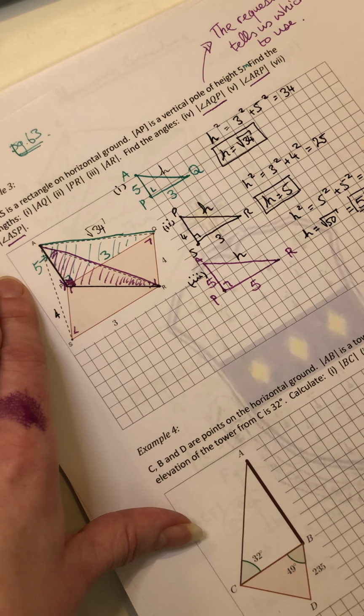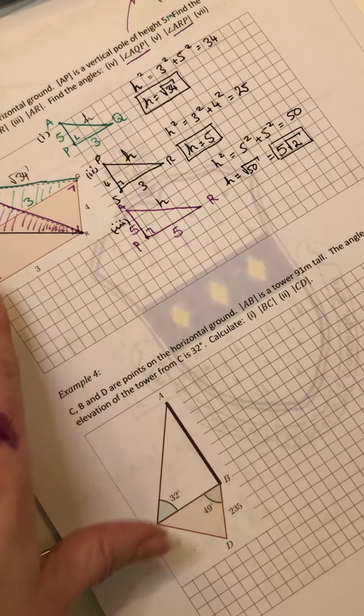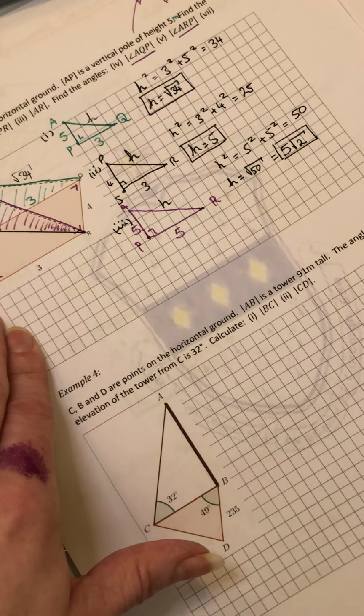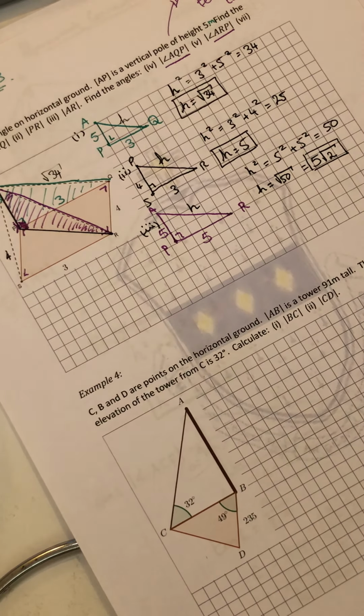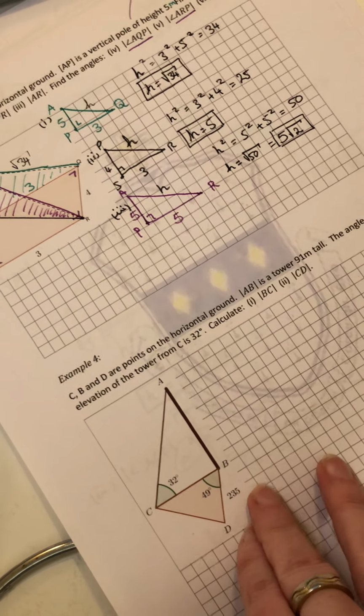5 times the square root of 2. I'm not filling them all into the diagram because it can get a little bit messy if I try and do that. Now, we're a little bit low on space here. So let's put in an extra sheet of paper.